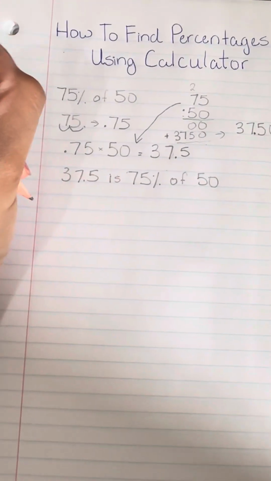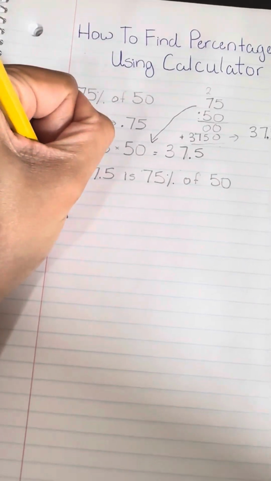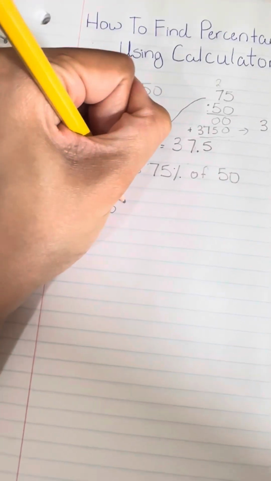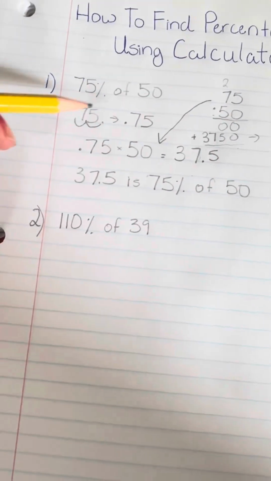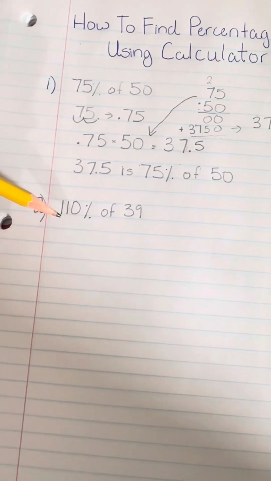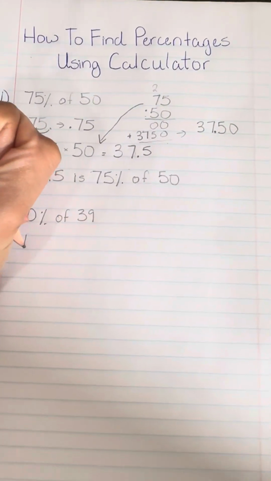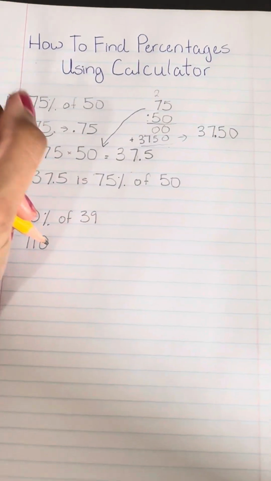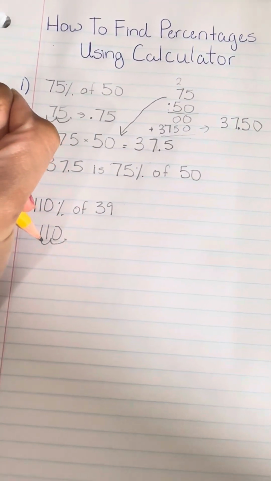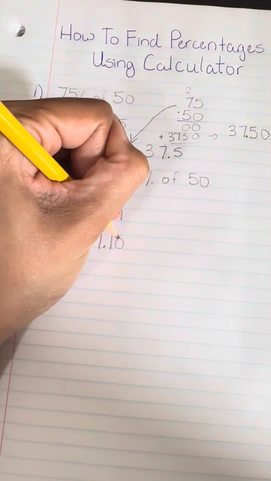So let's do another one here. Let's do 110% of 39. And notice this was a 2-digit number before. Now we're switching things up. We're doing a 3-digit percentage here, but the same exact process applies. So you're going to treat 110 like a whole number. Move the decimal over 2 places to the left. And we are left with 1.10.